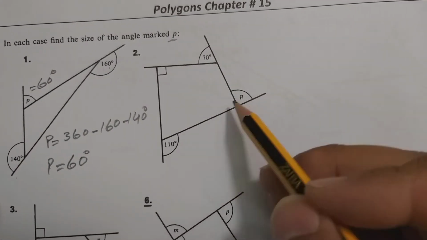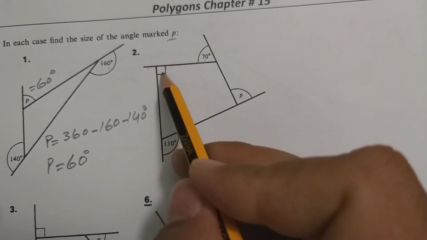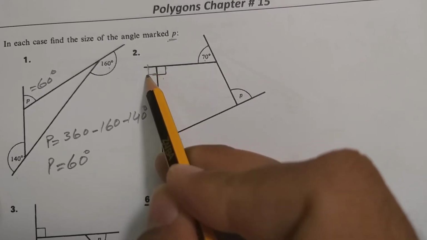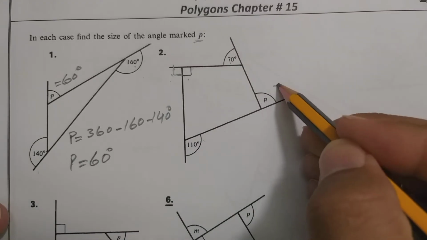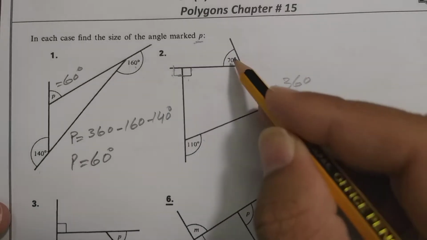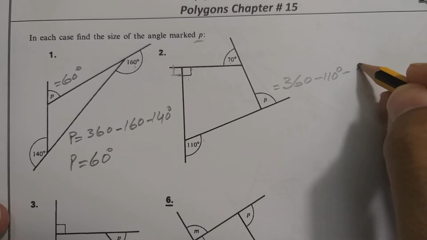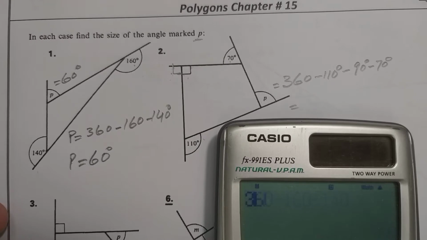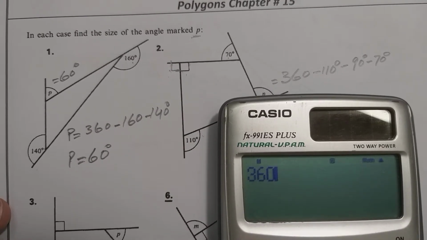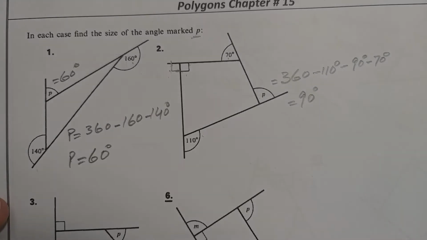In this question again we need to find the p-value. We are given two angles, but the third one is missing. We know the given interior angle is a right angle, so this is also a right angle, because the total adds up to 180. So p equals 360, because the total exterior angles add up to 360. So 360 minus 110 minus 90 minus 70 equals 90. So p equals 90 degrees.